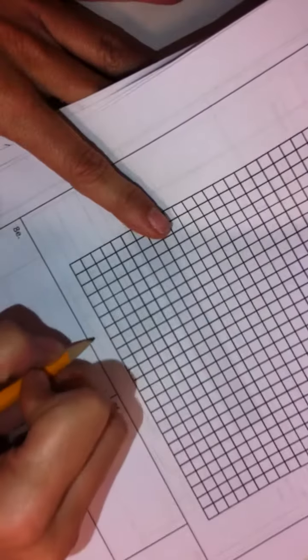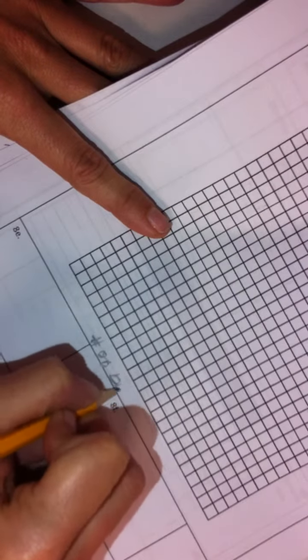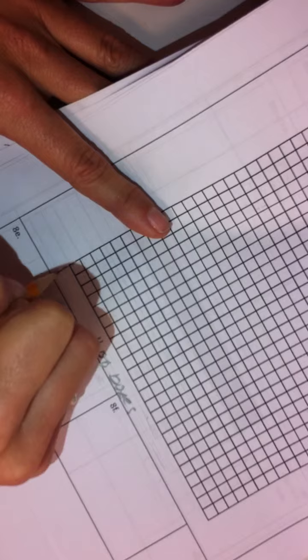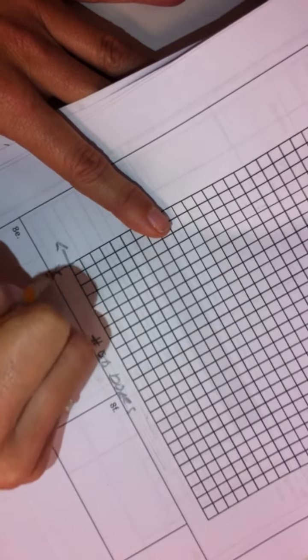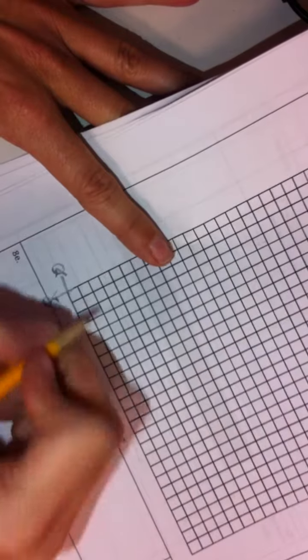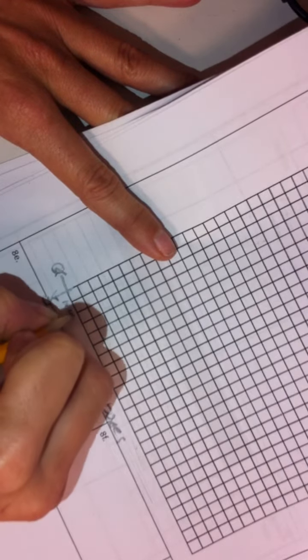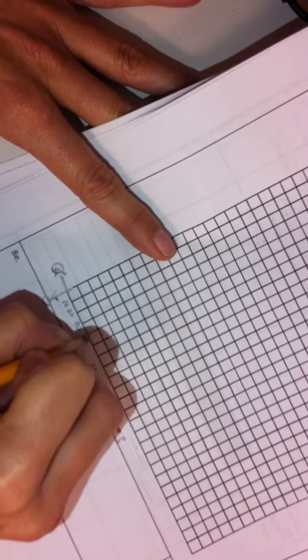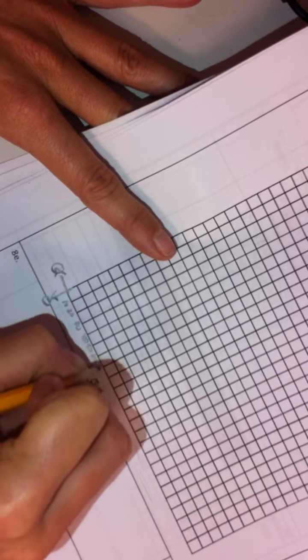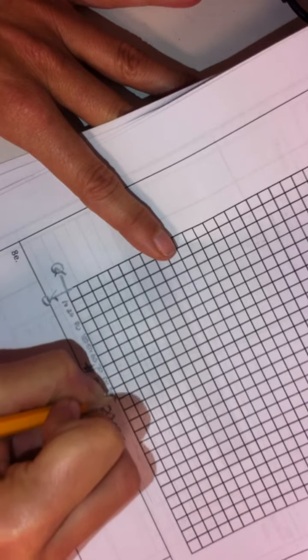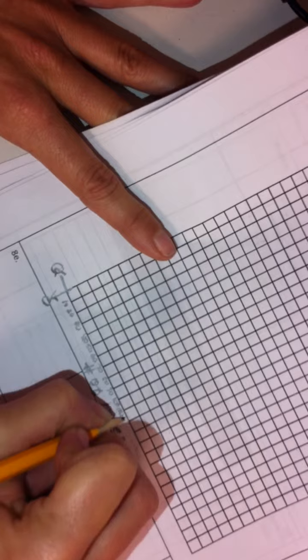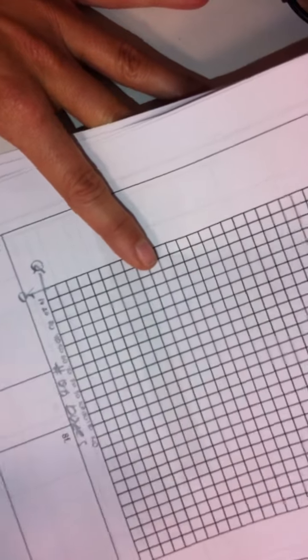So if you look at your input variable, it is number of boxes. Let's say this is our 0 and our 0. It says number of boxes should use a scale of 10. So you have 10, 20, 30, 40, 50, 60, 70, 80, 90, 100, 120, 130, 140, and so on.